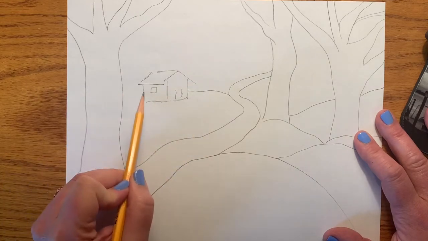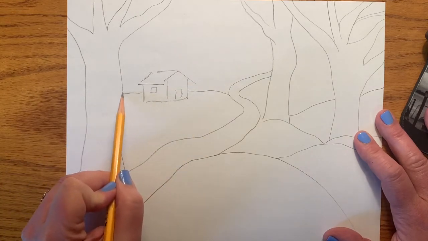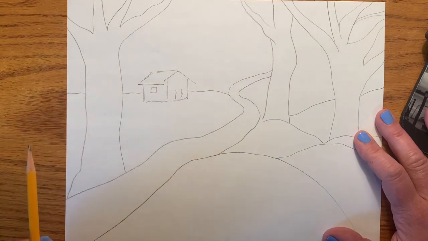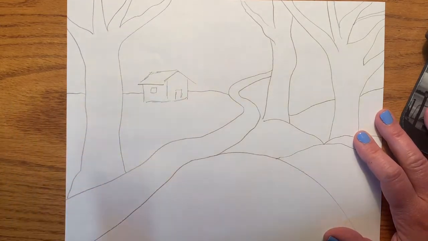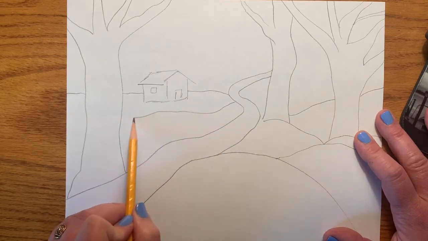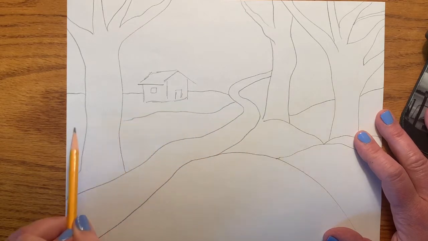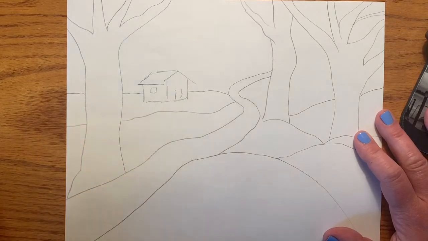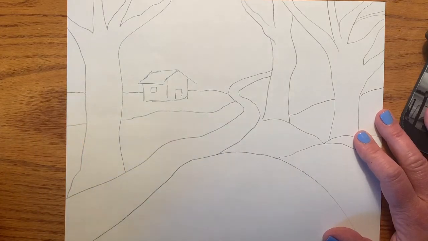Okay, and then the horizon line goes back behind this tree and comes out the other side. Then it looks like we have another line here to kind of show where the yard is for that house. Skip over the tree.